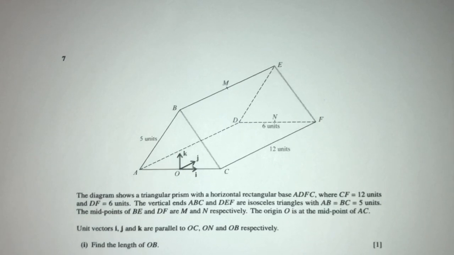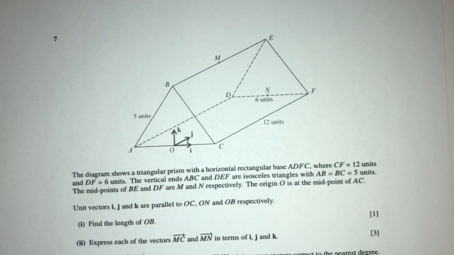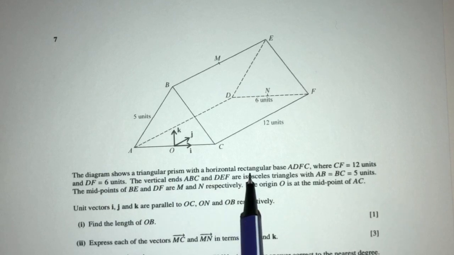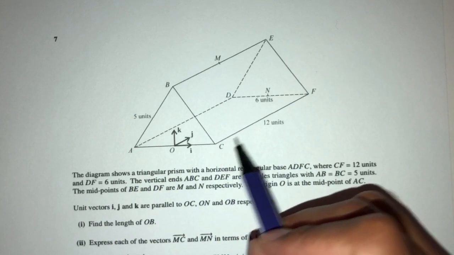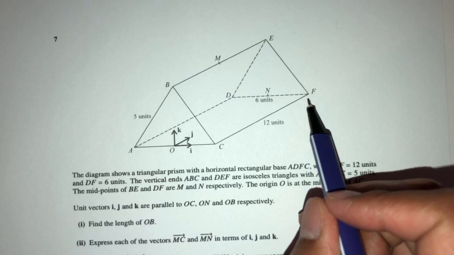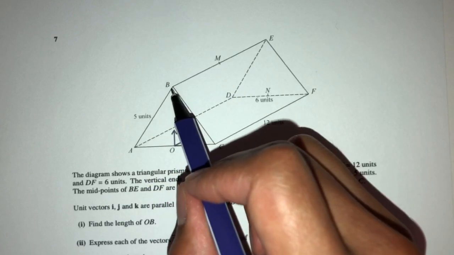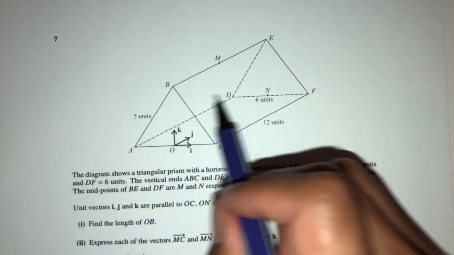Let's move on to the next question. Here we have the diagram shows a triangular prism with a horizontal rectangular base ADFC. Now where CF is 12. Because it is a rectangle, we understand that this is the same as this, also as this. So 12, 12, and 12.